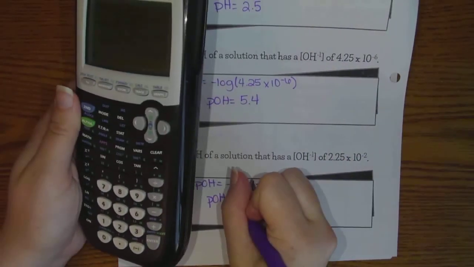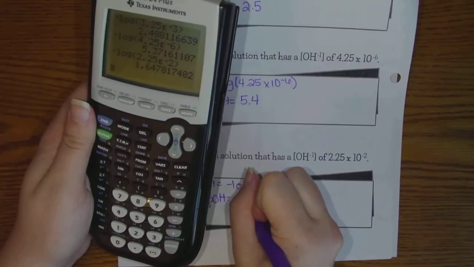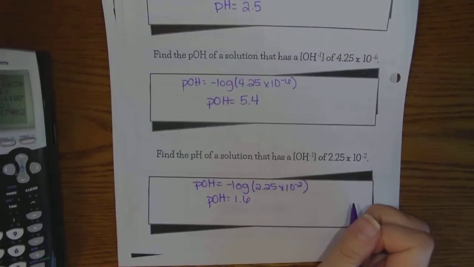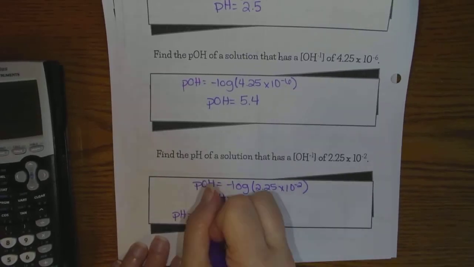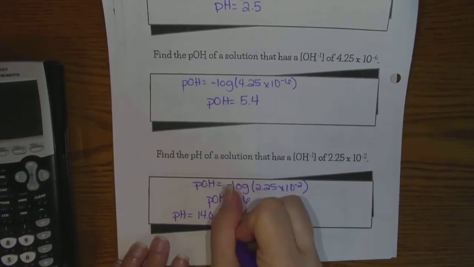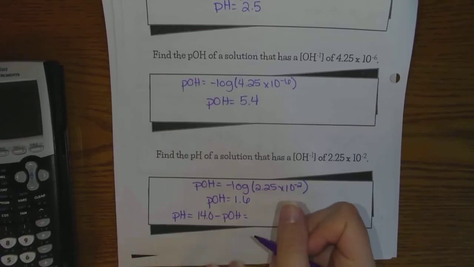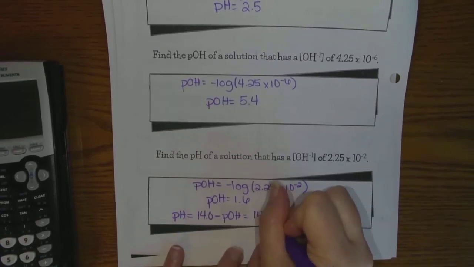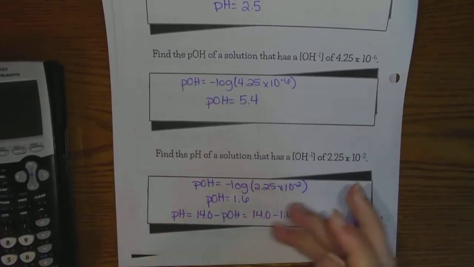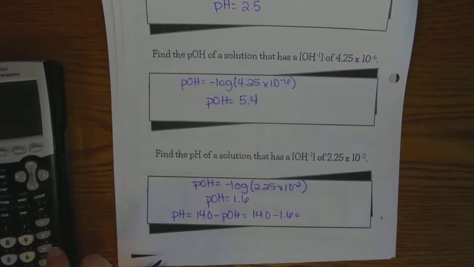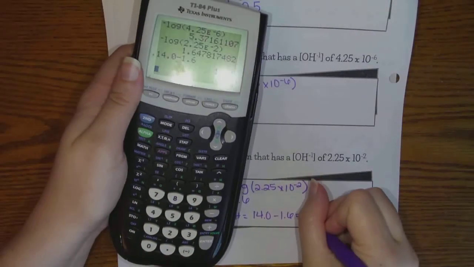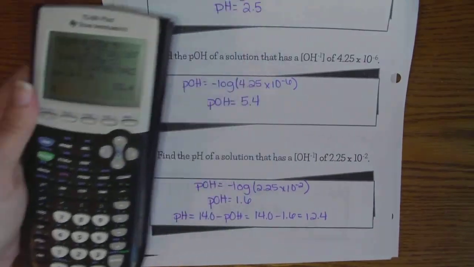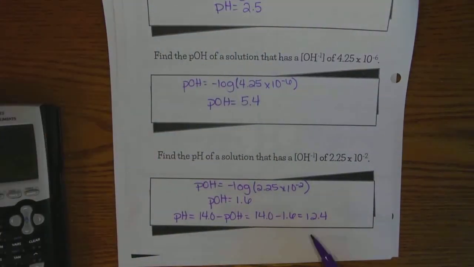Okay, so I get 1.6. Does everybody see that? Then, to find my pH, I just take 14.0 minus my pOH, which equals 14.0 minus 1.6. And then I just put that into my calculator. Hopefully everybody can see that. 12.4. So my pH of this solution is going to be 12.4.